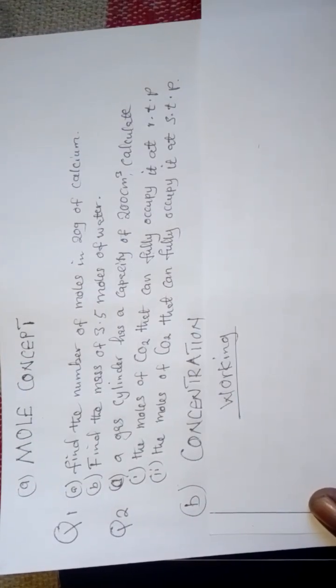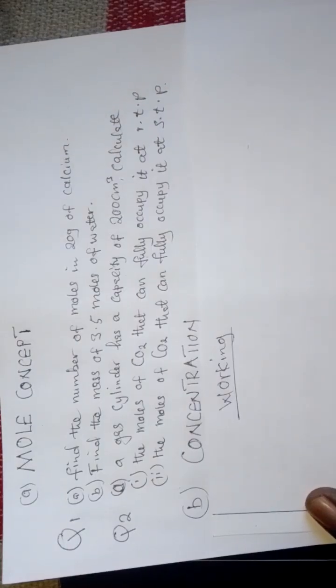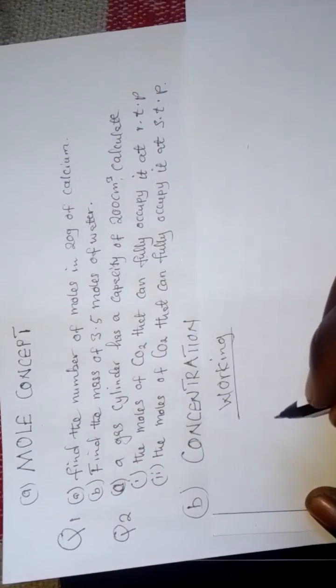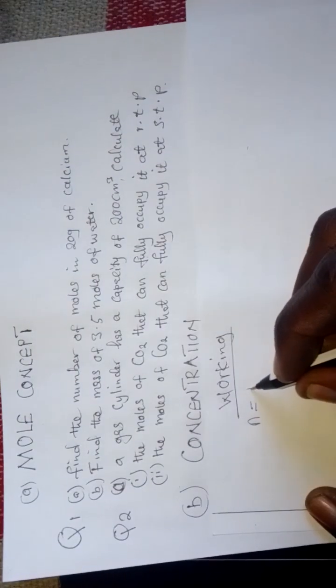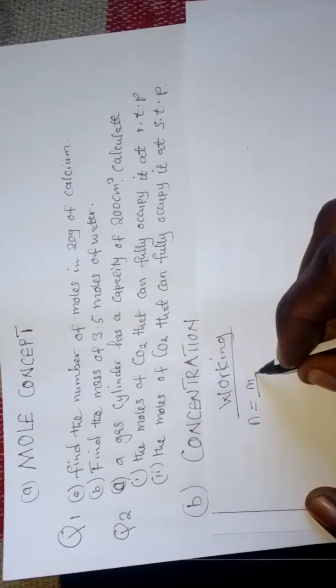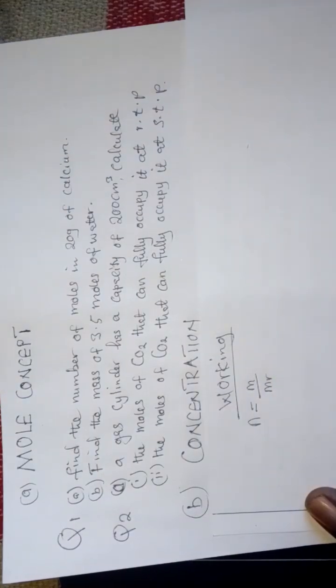Good evening, everyone. So let us look at this question under the mole concept, our new topic that we started in chemistry. Under the mole concept, the formulas that you need to be familiar with: the first formula is number of moles is equal to mass over Mr, the relative formula mass.